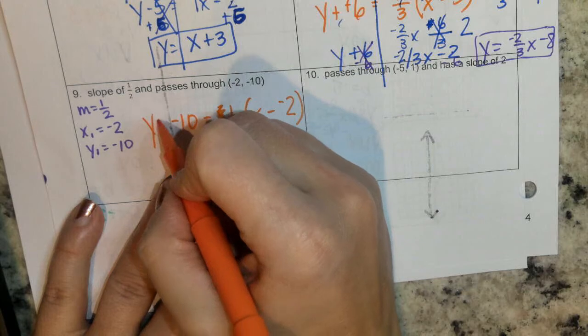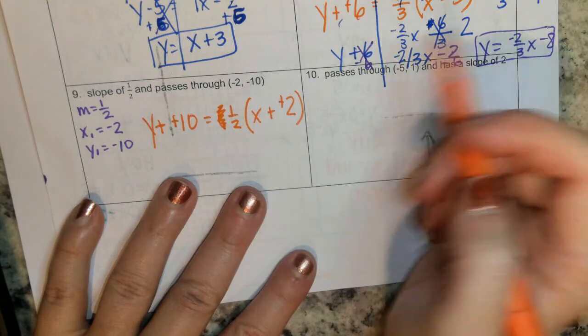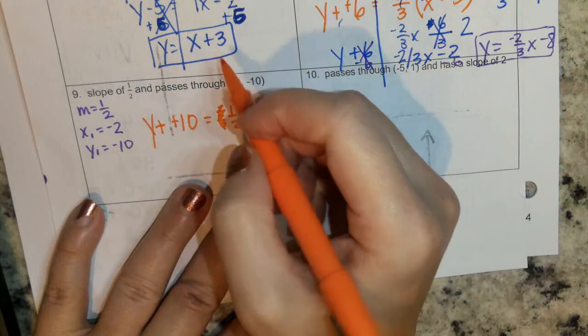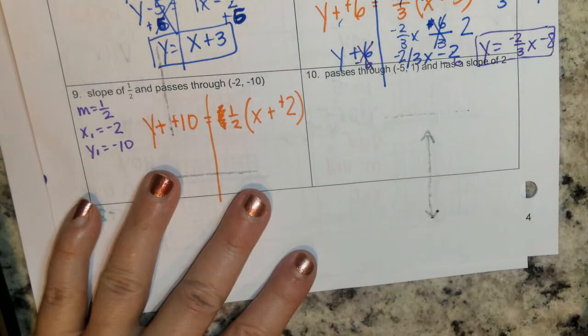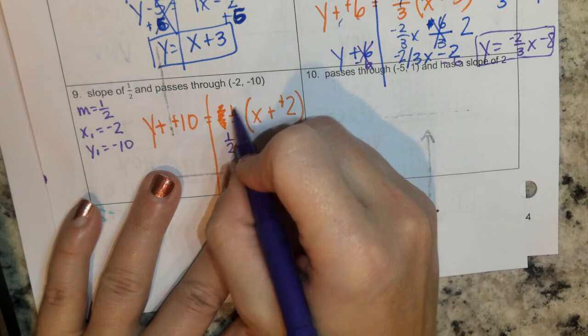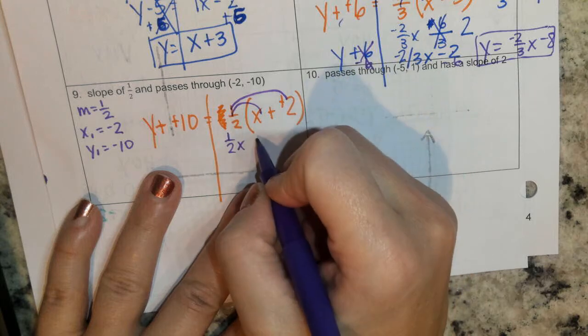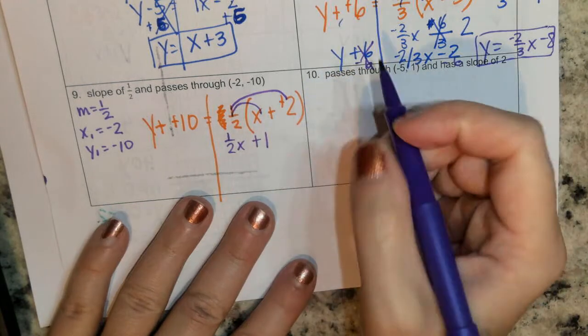Okay, when you have 2 negatives next door, got to make them both positive. Now let's distribute the 1/2. 1/2 x, 1/2 times 2 is just a 1, plus 1.